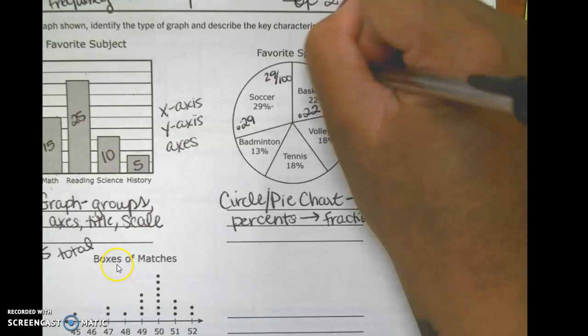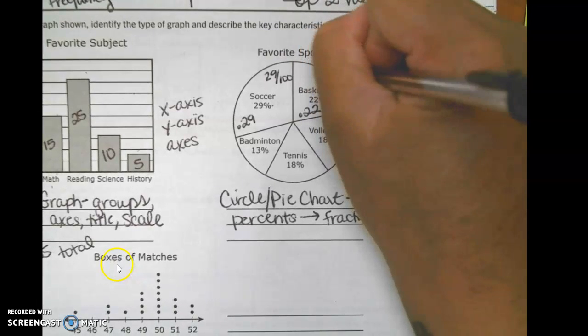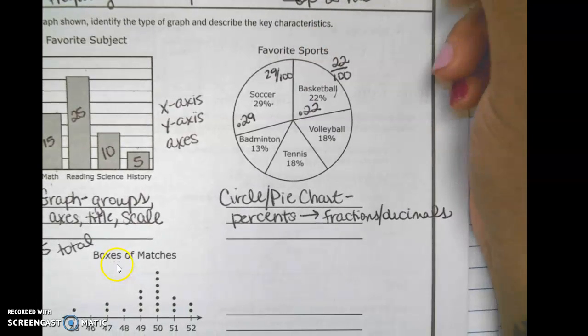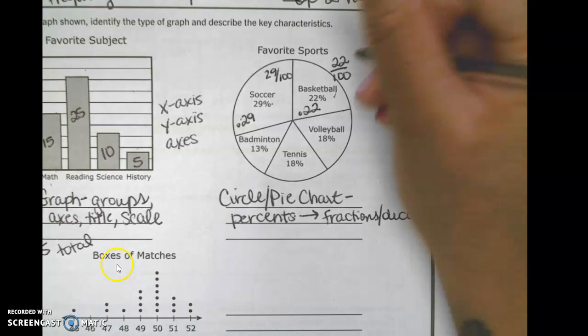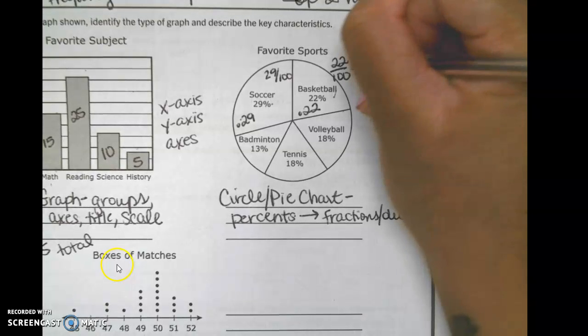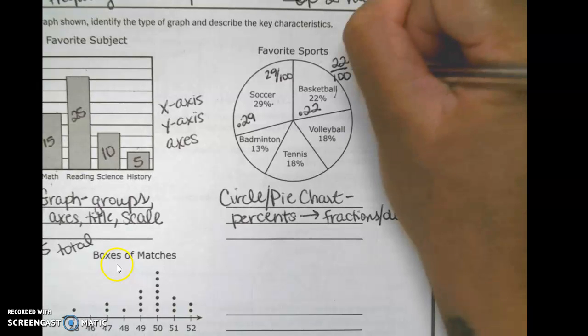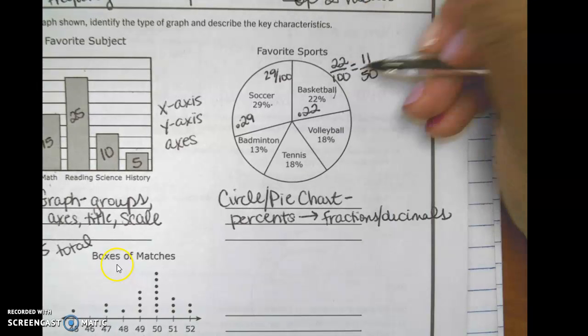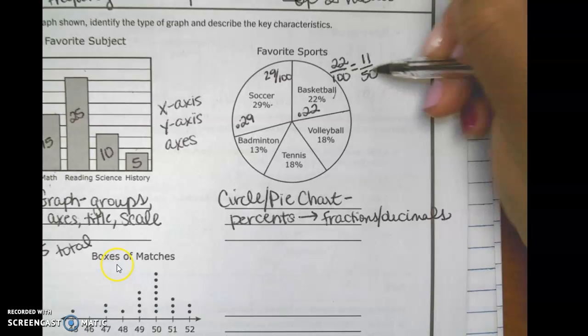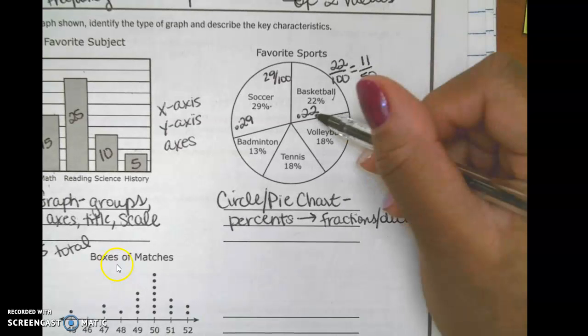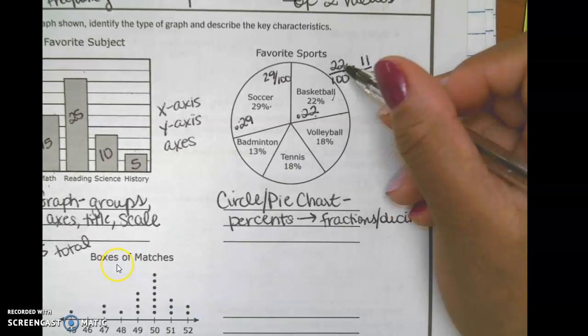22 over 100. Is that it? No. Then what? You can simplify. I can simplify. It'd be 11 over 50. I need to know that these two are the same, and they're the same as this as well. I can divide by 2 here.